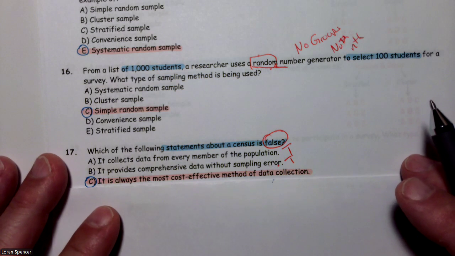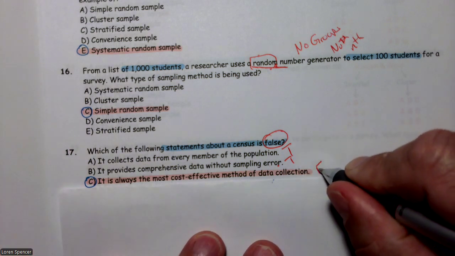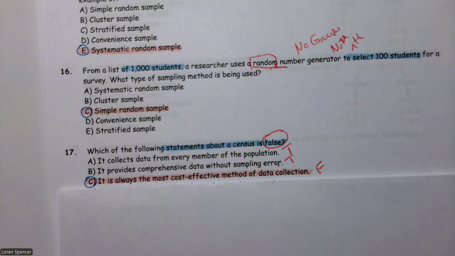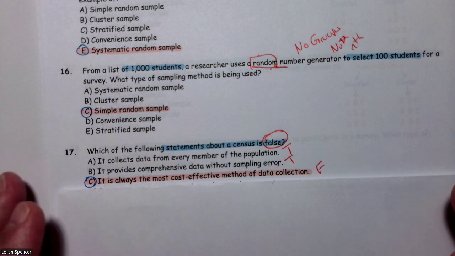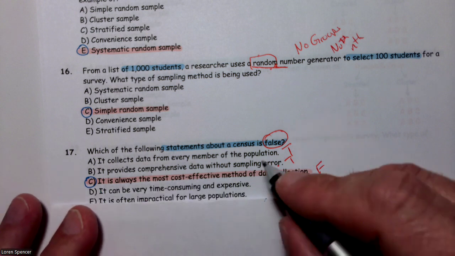It is always the most cost-effective method. No, it's very expensive. Not only can it be very expensive, it's oftentimes very inaccurate. We have found that the U.S. Census that they spend lots and lots of money on is not very accurate sometimes. It can be very time consuming and expensive.